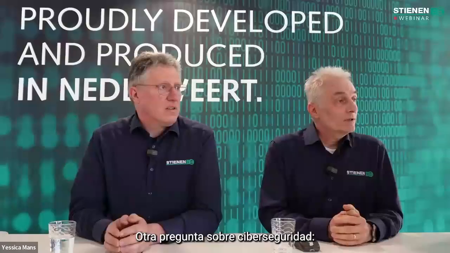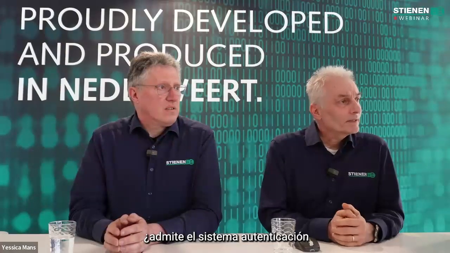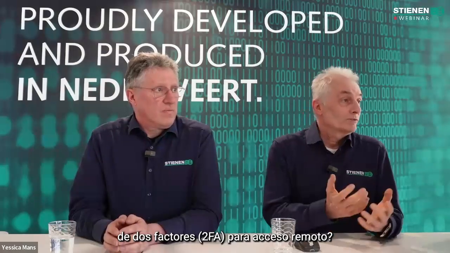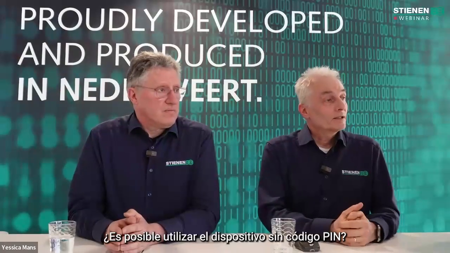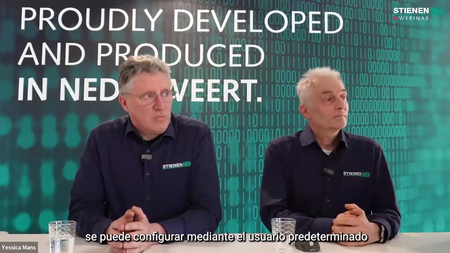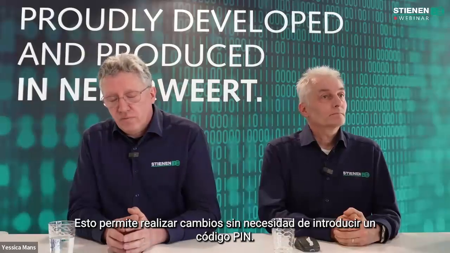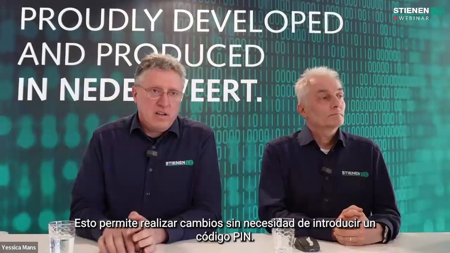Another question about cyber security: does the system support two-factor authentication, 2FA, for remote access? At this moment, not yet. Is it possible to use the device itself as a user without a PIN code? Yes. You can set the PL-9600 so that no PIN code is necessary to make changes. You do that by the default user setting, allow settings.